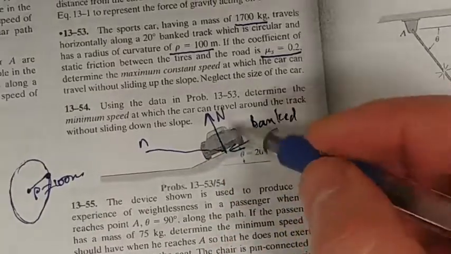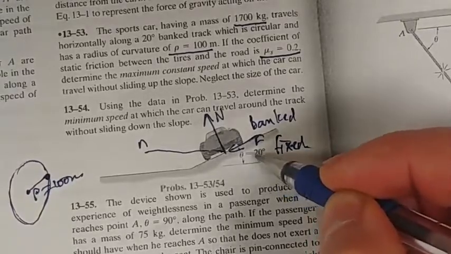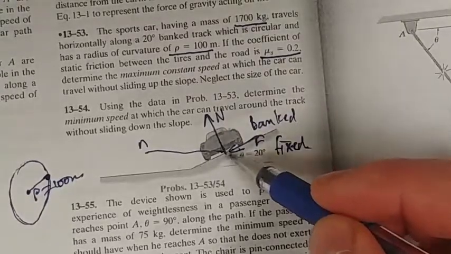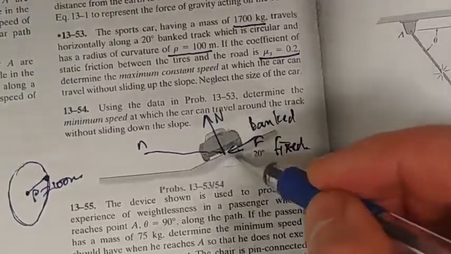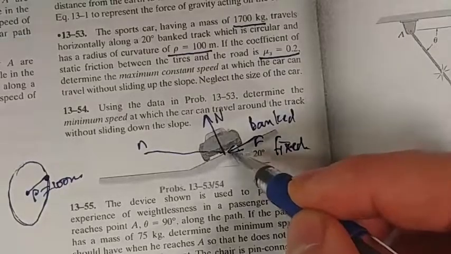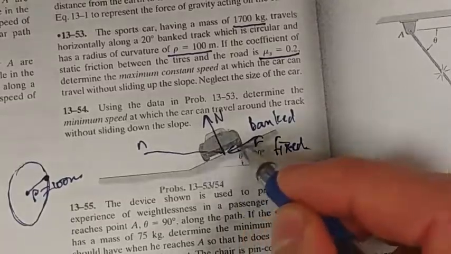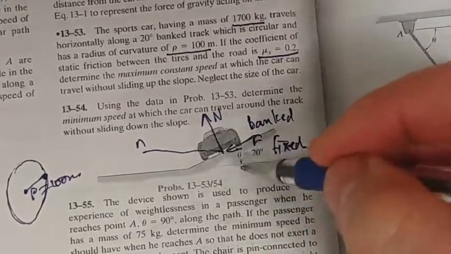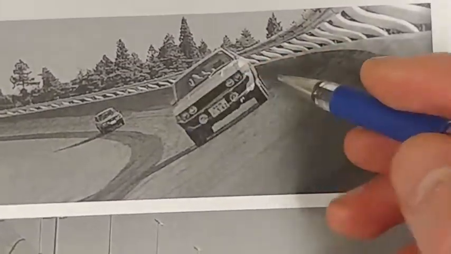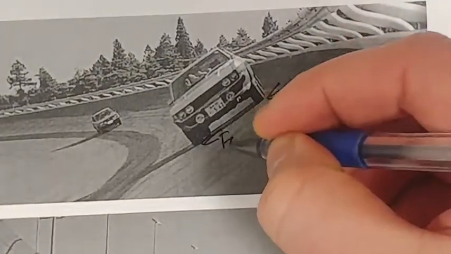So do we see that at a specific angle, we can go at a certain speed so that the friction force being applied at the wheels is sufficient to stop the car from sliding up the track? Here we go, like this one here. So this car is going around the track, and there's friction acting at the wheels here.